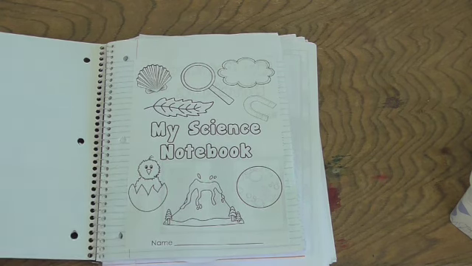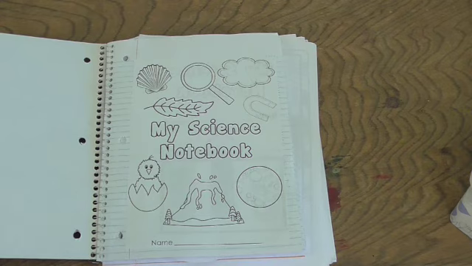You could draw something that's familiar to you, special about you. We want you to keep this science notebook and we want you to make it important to you. So making sure that you put your own ownership behind it is really important for us.